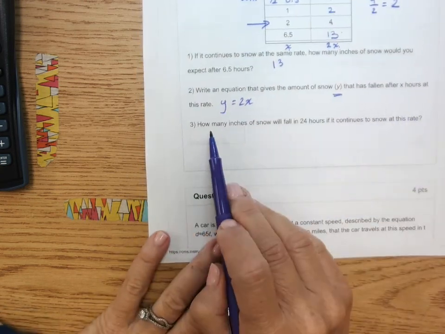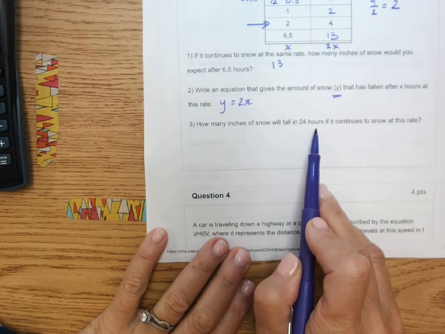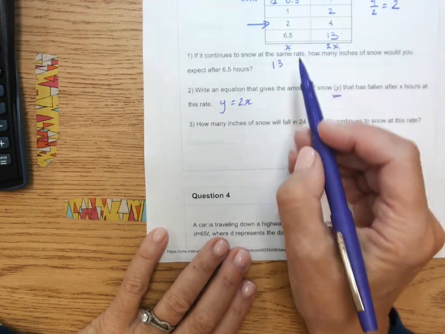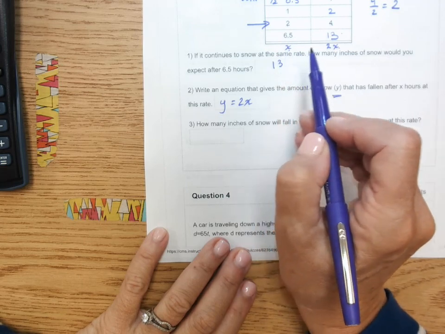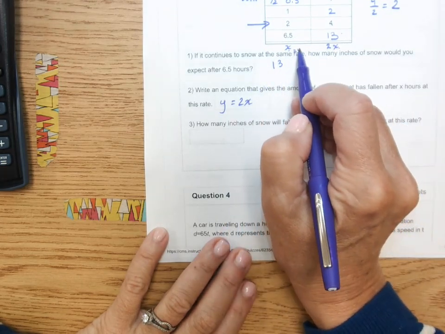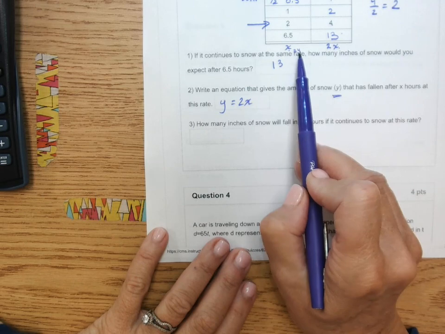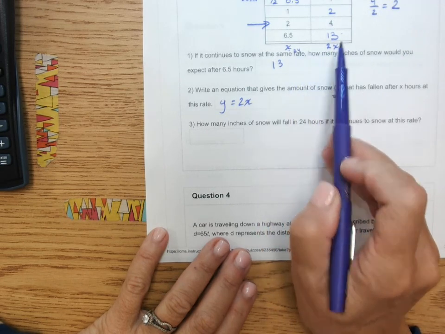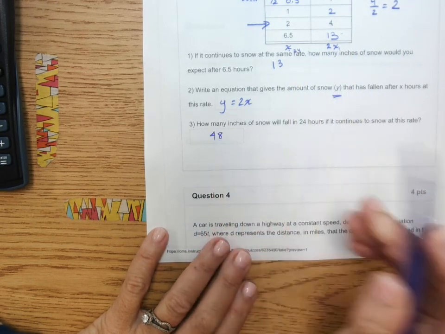And then it says, how many inches will fall in 24 hours if it continues to fall at this rate? So I could add 24 to my table. Put that right here. And how do I get from one side to the other? Multiply by 2. So double of 24 is 48.